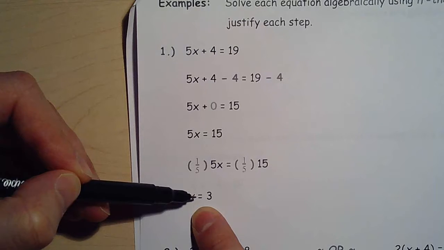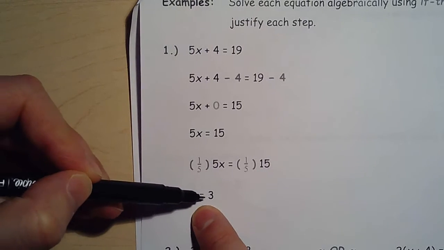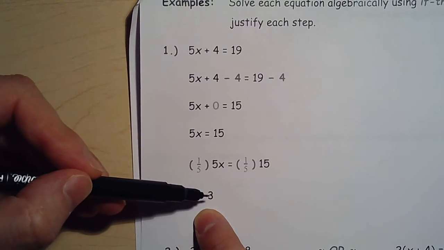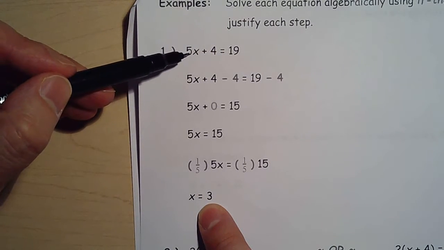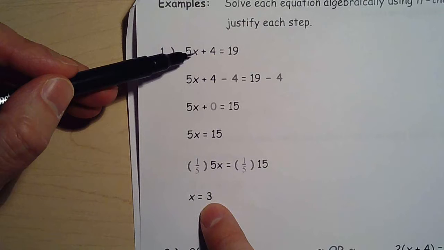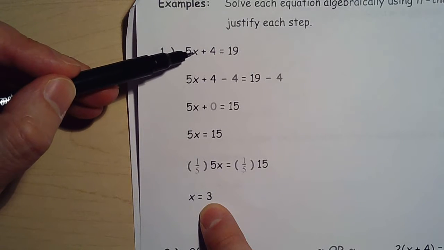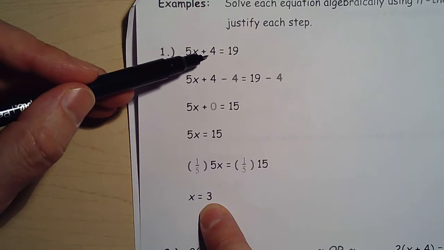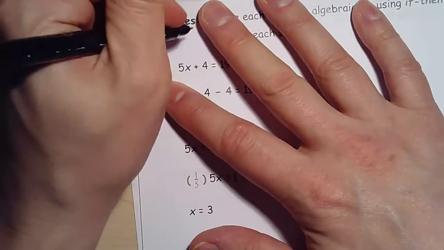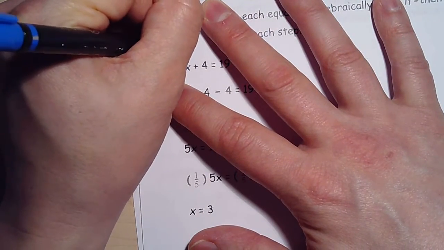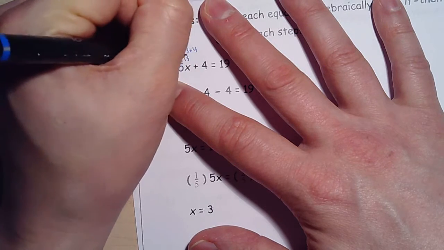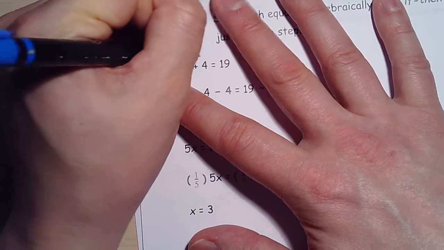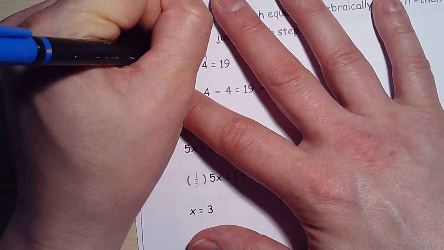I could go back and plug in 3 for X, right? Because they're equal, if they're equal, I could switch them out and it'll be the same. So if I say 5 times 3 instead of X, because X is 3, 5 times 3 plus 4 equals 19. Well, let's check it. 5 times 3 plus 4. What's 5 times 3? It's 15. Plus 4, that's 19. All right?